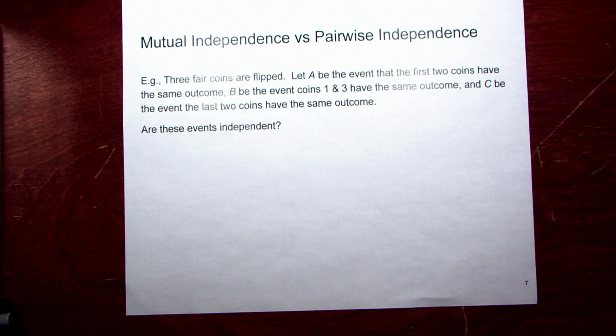So 3 events. We need to verify all the pairwise ones, that each of AB, BC, or AC are independent. And for mutual independence, we need one more. We need that the probability of A intersect B intersect C equals the product of the probabilities of A, B, and C. So let's do it.